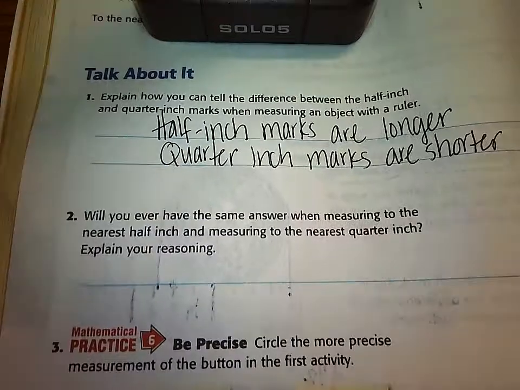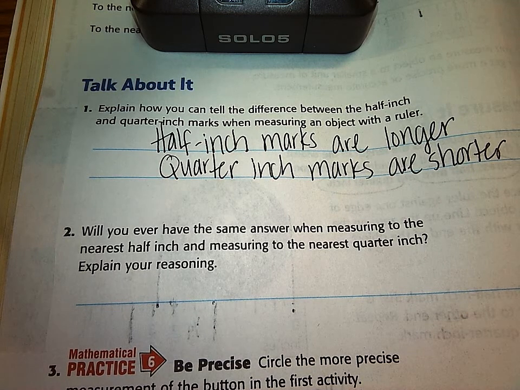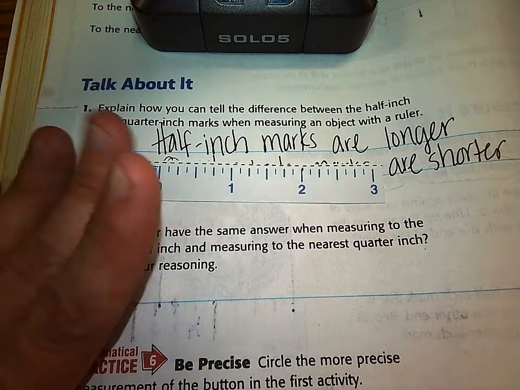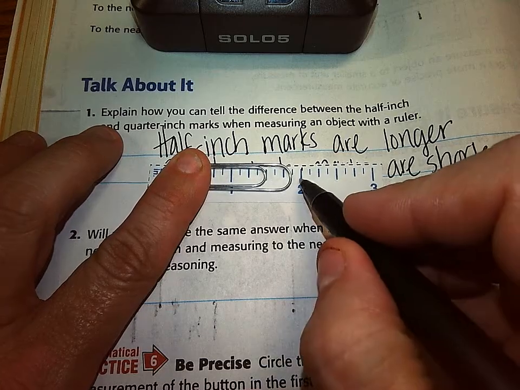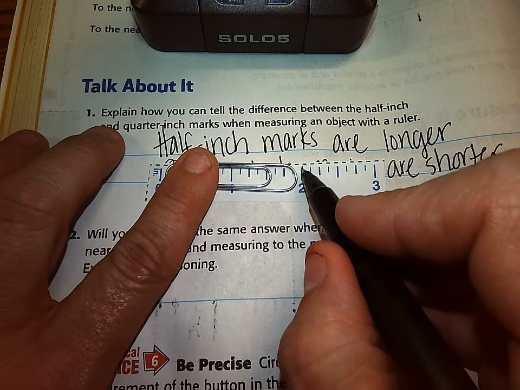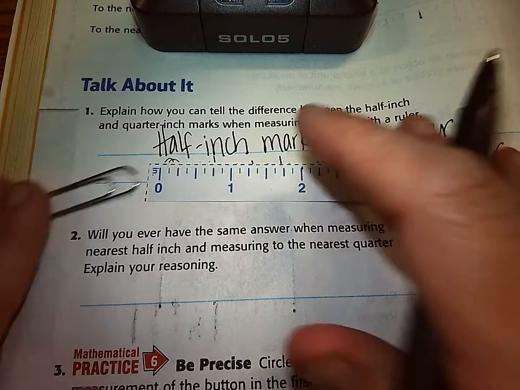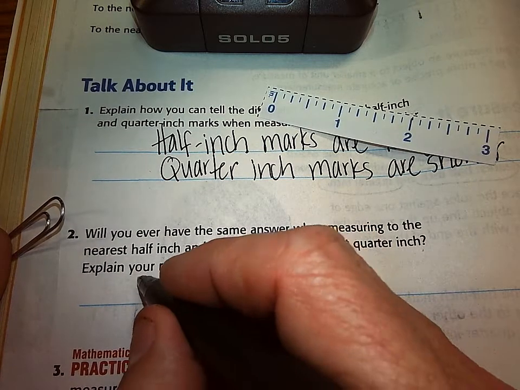Could you ever have the same answer when measuring to the nearest 1/2 inch and to the nearest 1/4 inch? Yeah, you could. We could have even done that with this one, right? We could have said, because it was right in the middle, that the nearest 1/2 inch is 2, and if it was just like that long, then the nearest 1/4 inch would also be 2. So we'll just put yes.